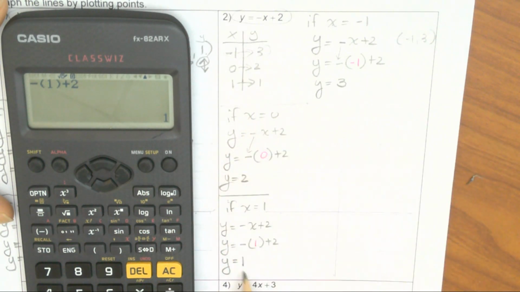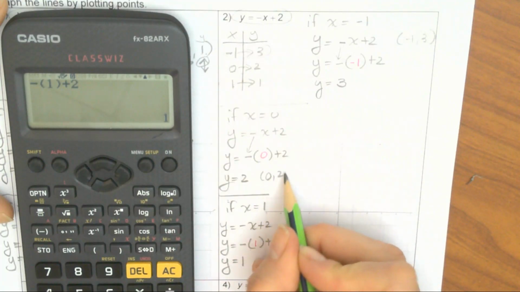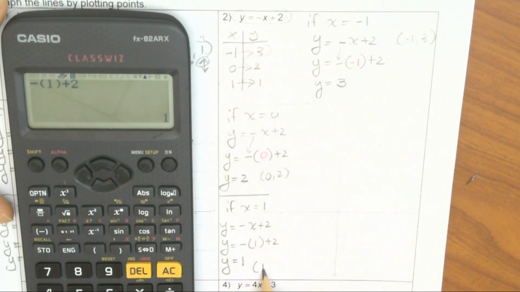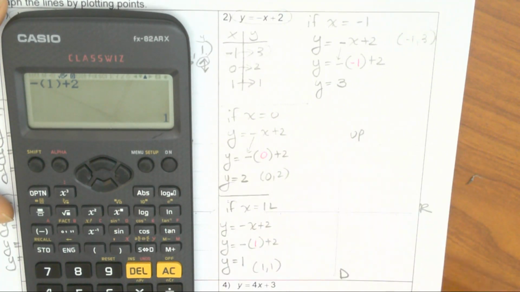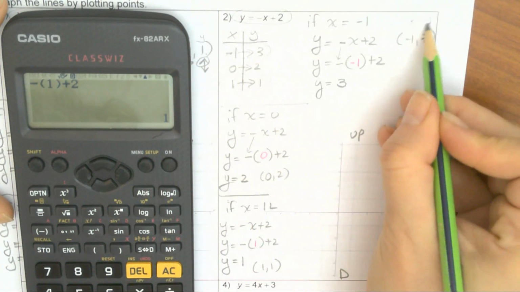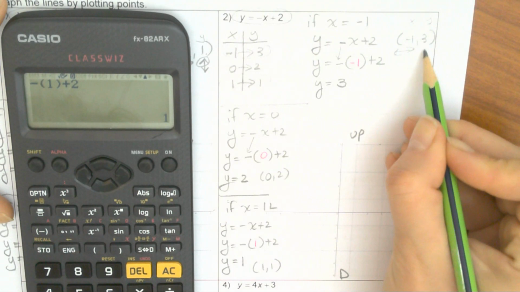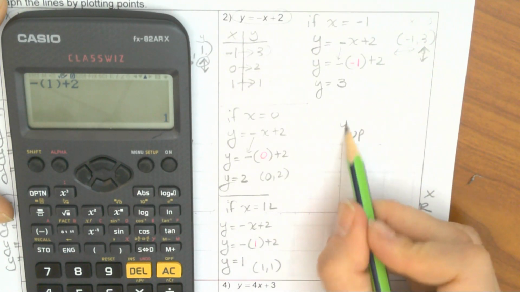So my last point is this. Oh, this was my second point. And this is my last point. Okay, so this is right, left, up, down. So the first one is x, and this is y. And x is always left and right, and y is up and down. So here's x and here's y.